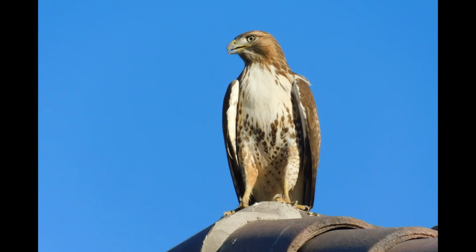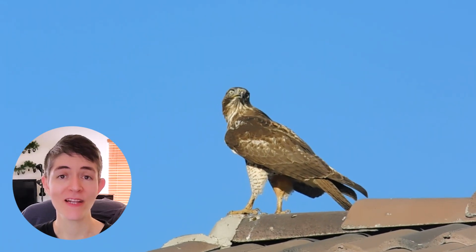Simple photo editing is a great place to start, so here's a picture I took of this gorgeous hawk in my neighborhood. It was a great subject, very talkative.